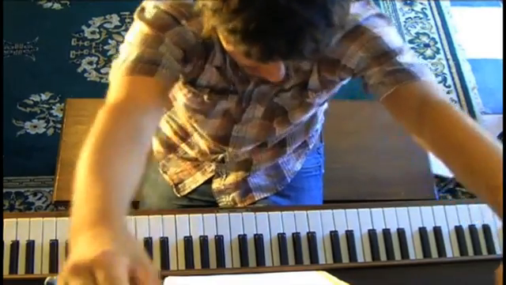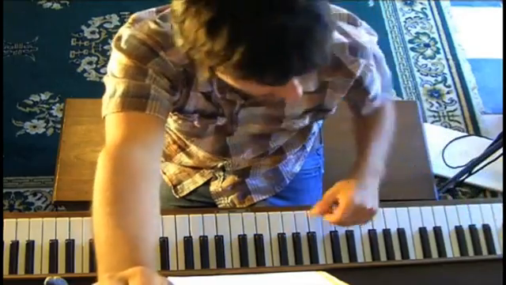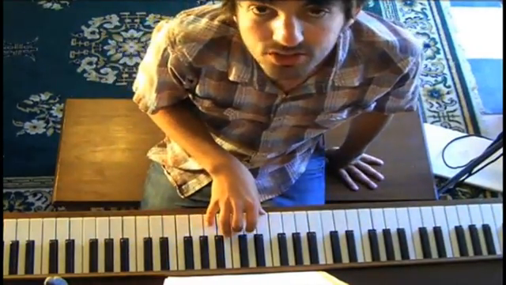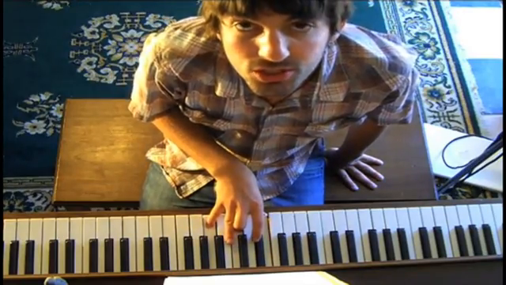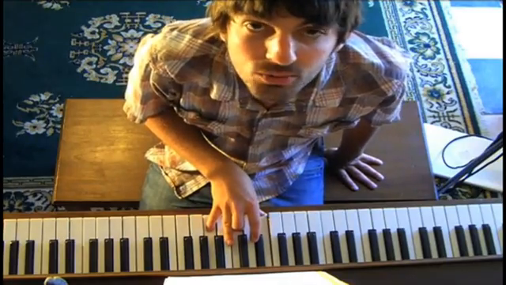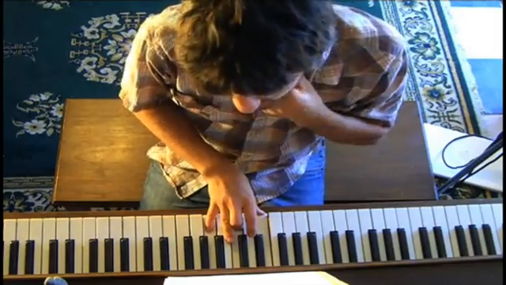Okay, let me explain. If we just take a C major chord, and we start on the C, it's called root position, right? Remember I was talking about the root, the one that you're playing in the left hand. So if I play the C major chord like this, it's the root position. Now, if we take an analysis of that chord, we have a C, an E, and a G.